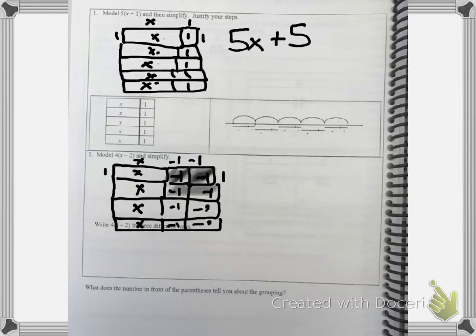And they should be highlighted for negative. So I need to simplify. I have 4 x's, and there are no zero pairs. They're all positive, so it's going to be positive 4x. And I have 8 negatives, so I'm going to have negative 8. You could also write this as 4x plus negative 8. Either way is fine.